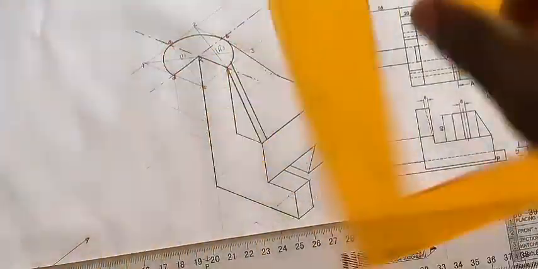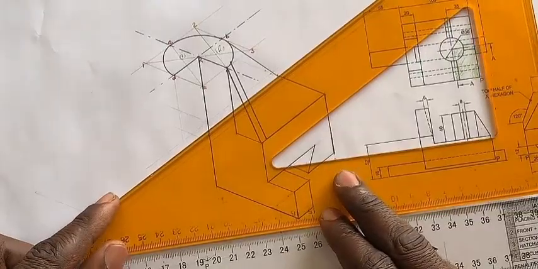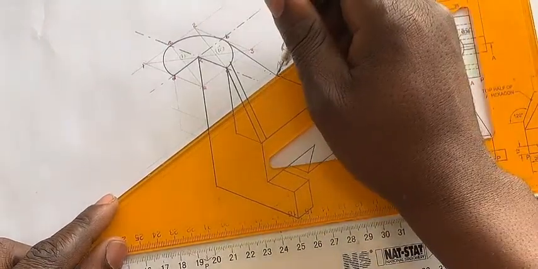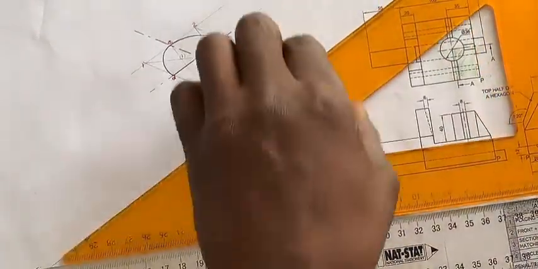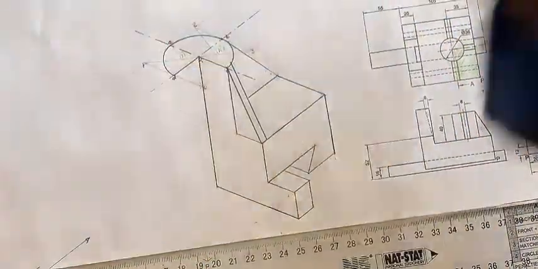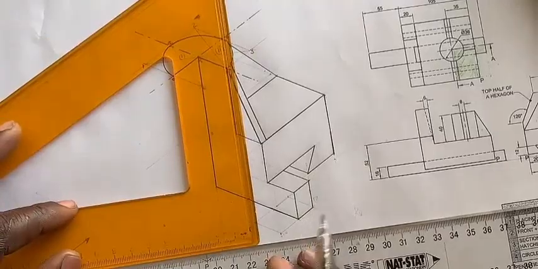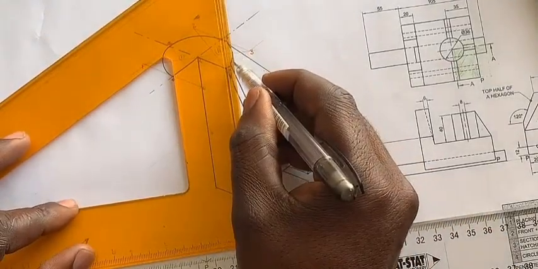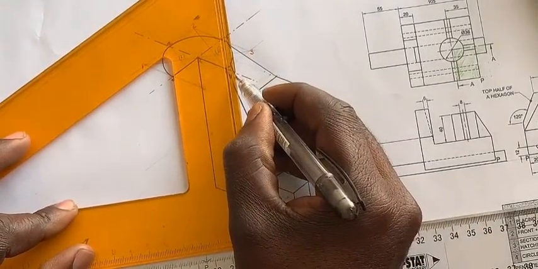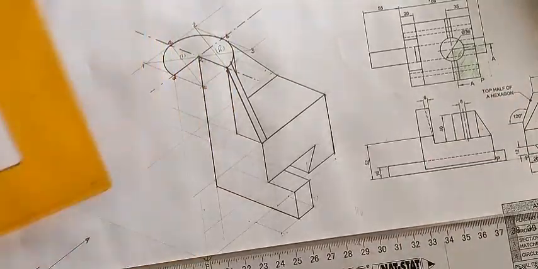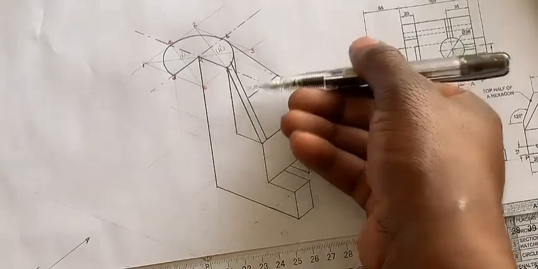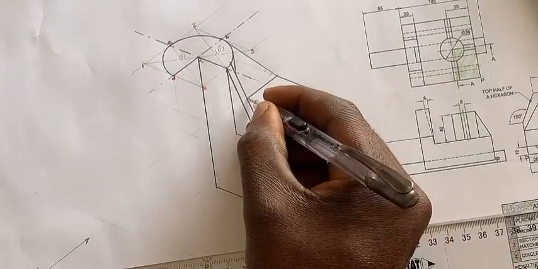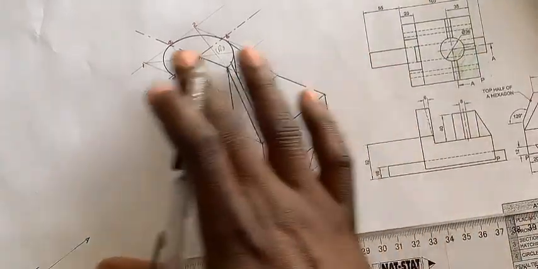Once it gets there, I'll have to get this line from here till right there. Then we are going to see it clearly now. Okay, this is going to be just a little bit down like this. You understand? So because there is a corner at the back, there is a corner at the back there. You understand? So that's it. So we've solved this part.